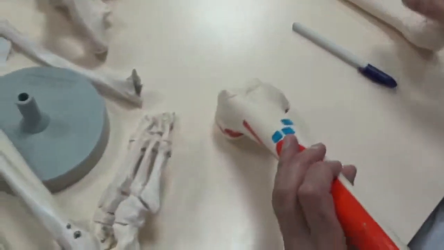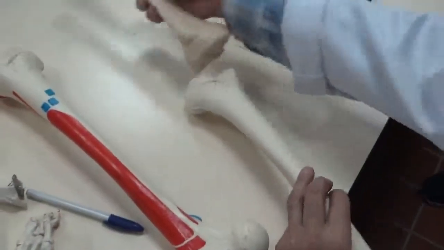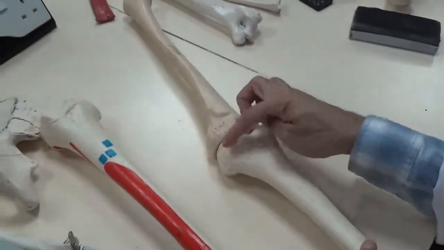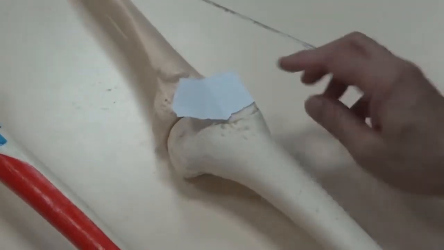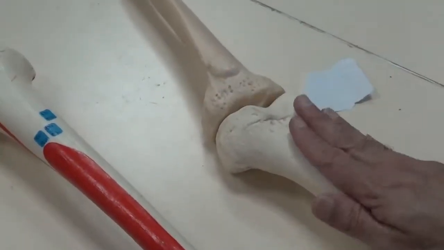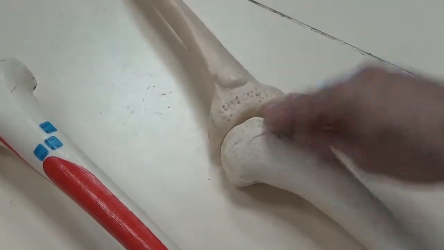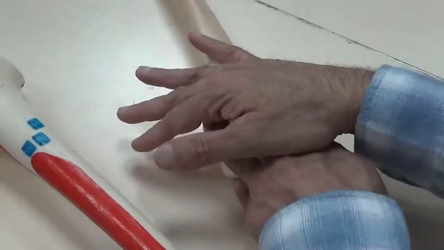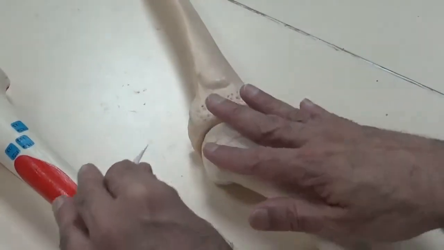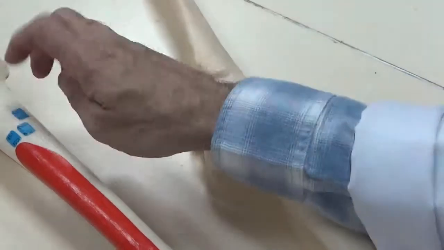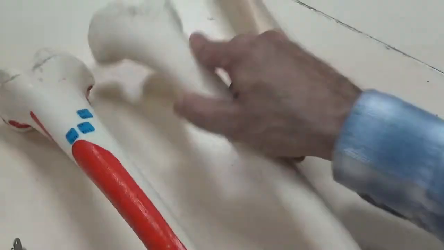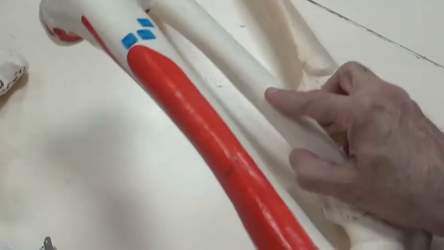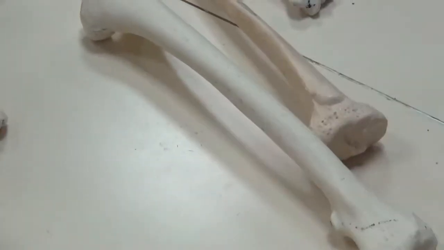This is right and this is left. No problem. So here is the capsule and here is the patella. Before the patella, it will insert into the capsule so that when I flex or extend with the movement, it is not crushed by the patella. So it saves the capsule. This is the muscle called articularis genu.